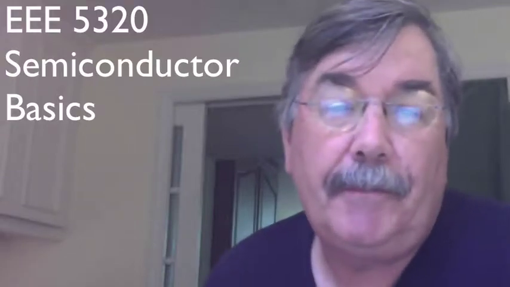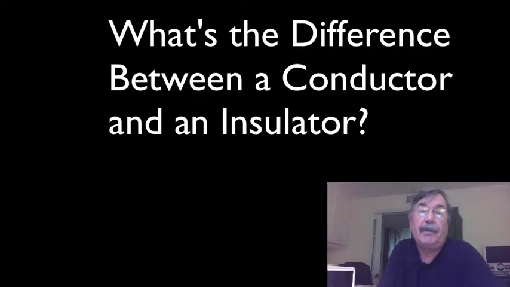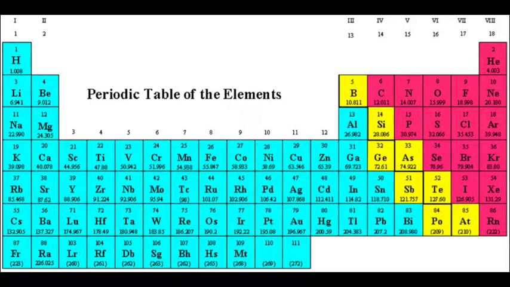Now let's talk about the basics of semiconductors. For starters, what's the difference between a conductor and an insulator? In a metal like copper or aluminum, a lot of atoms come together in a crystal structure.